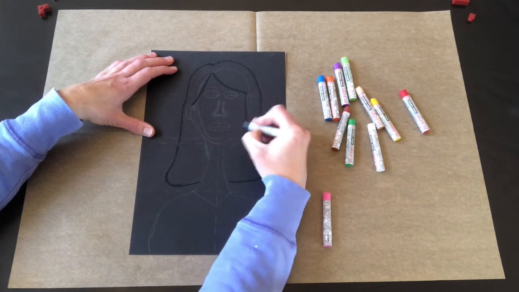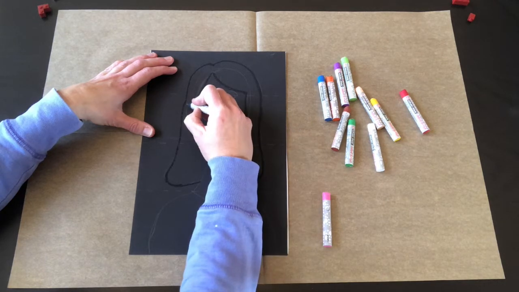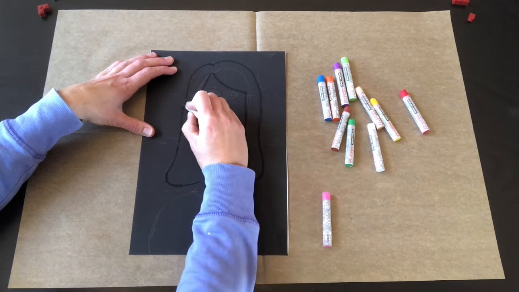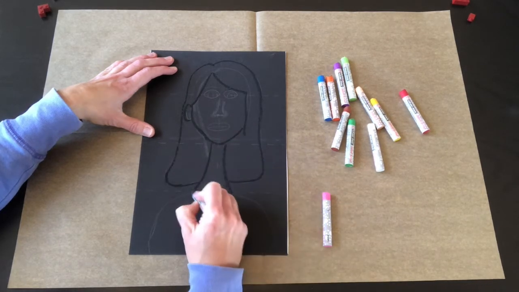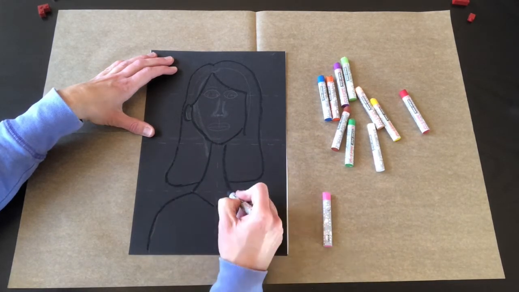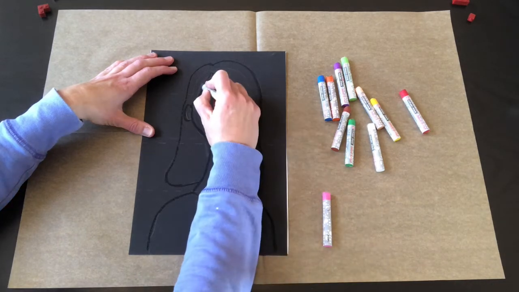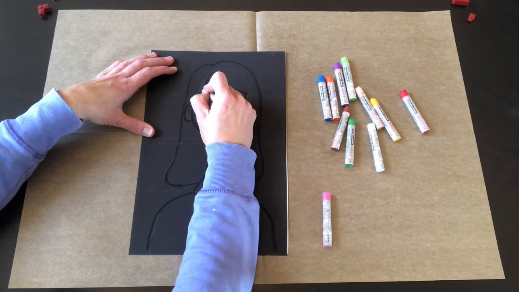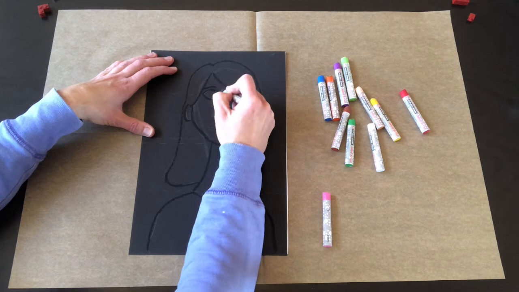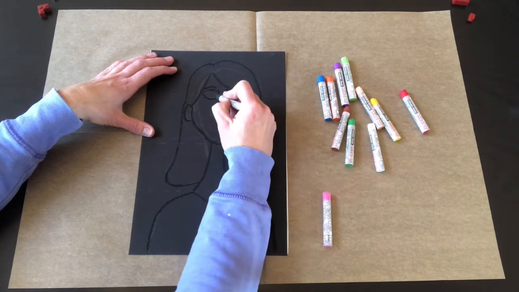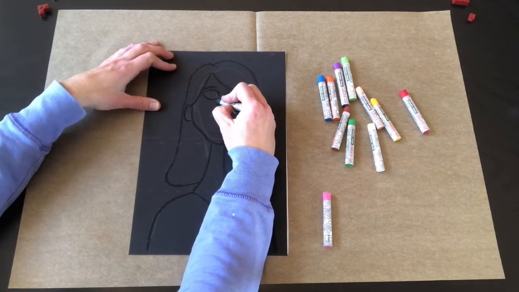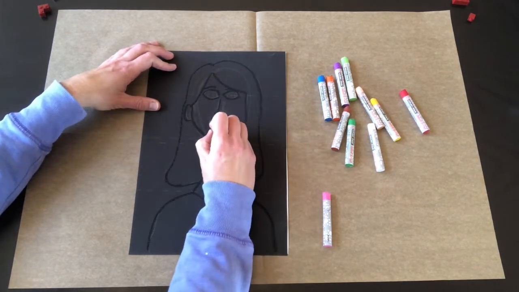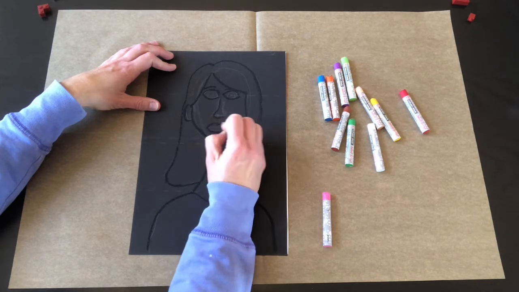I've redone my sketch onto black paper, and it may be hard to see my black lines on the paper, but I promise they are there. Go ahead and trace your lines with black. I'm kind of using this side of my oil pastel to get a little bit thinner of a line. And my eyes are pretty small, so I'm going to leave out the detail, just the outline. Pause the video, I'll wait.